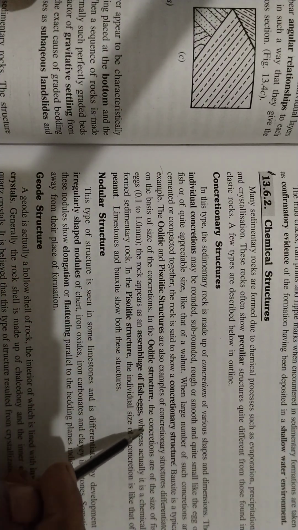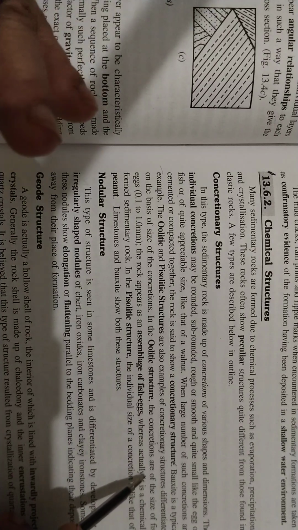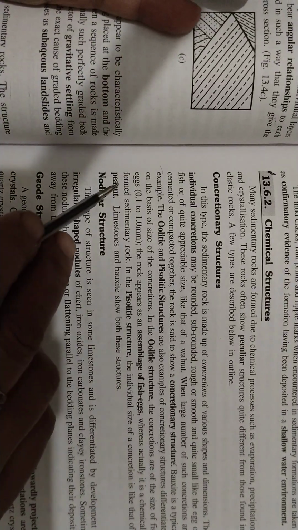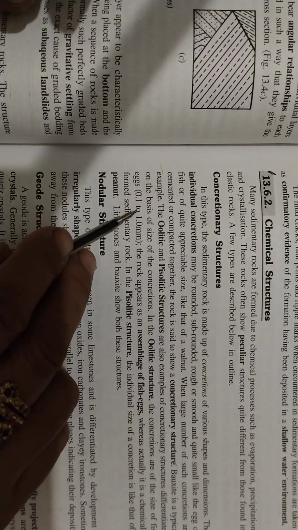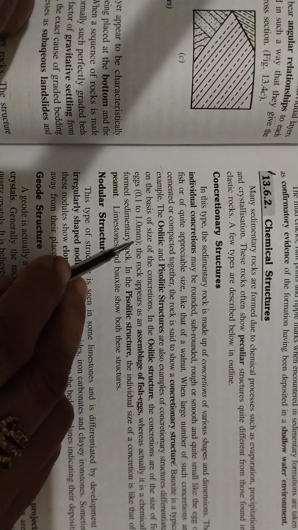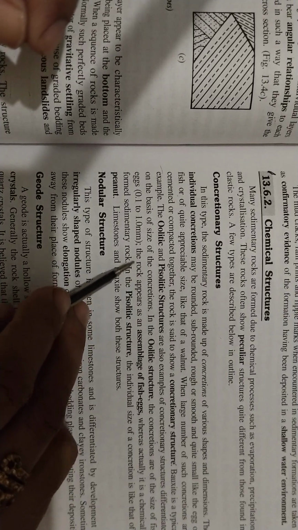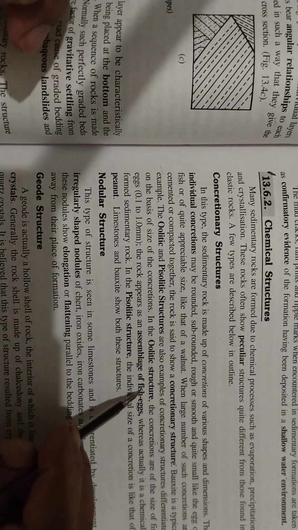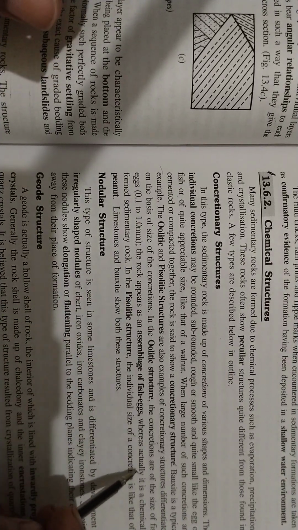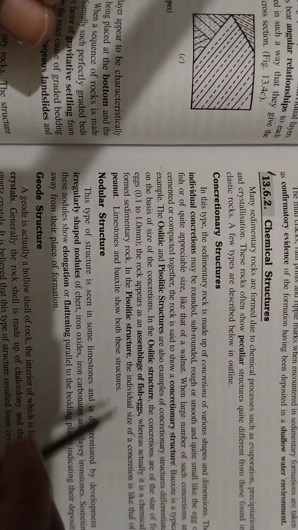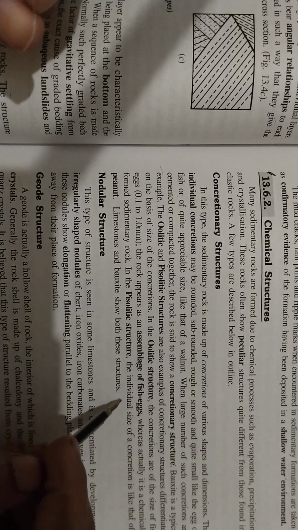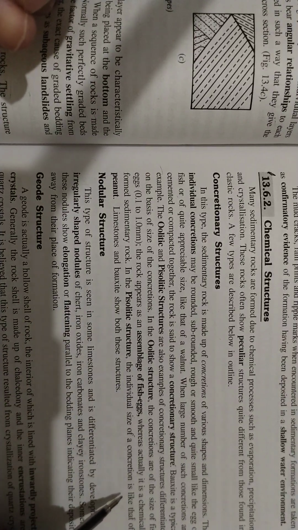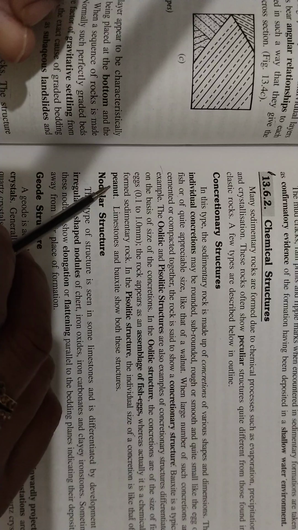In the oolitic structure, the concretions are of the size of a fish egg, exactly like a fish egg, 0.1 to 1.0 millimeter. The rock appears as an assemblage of fish eggs, whereas actually it is a chemically formed sedimentary rock.